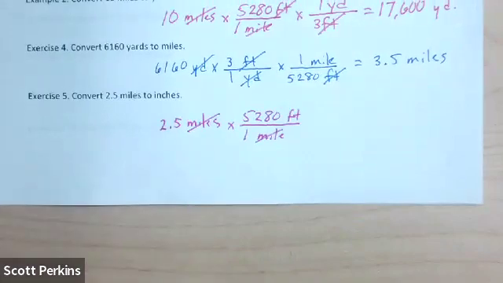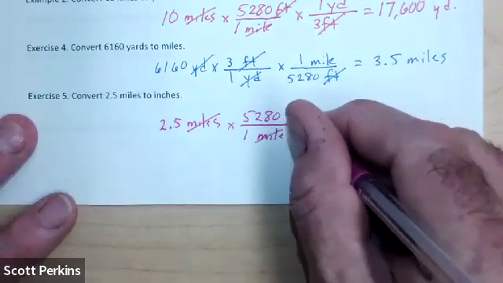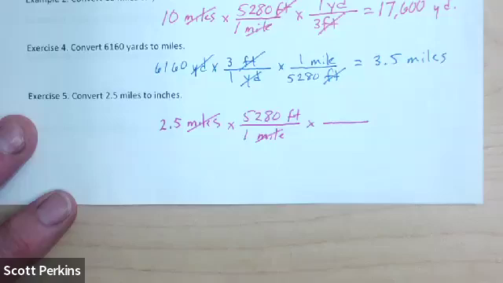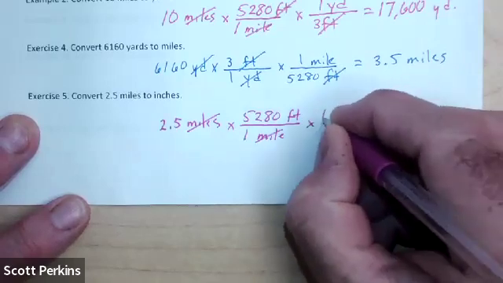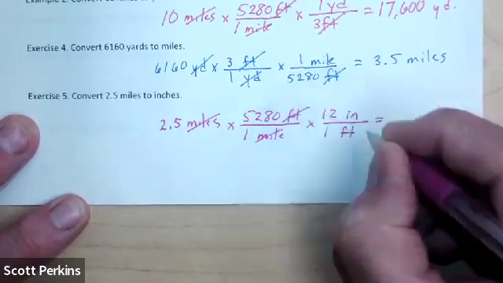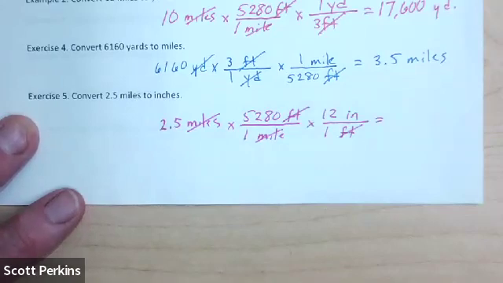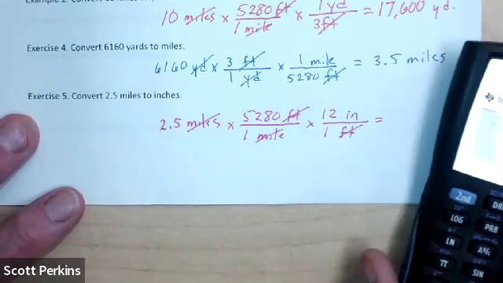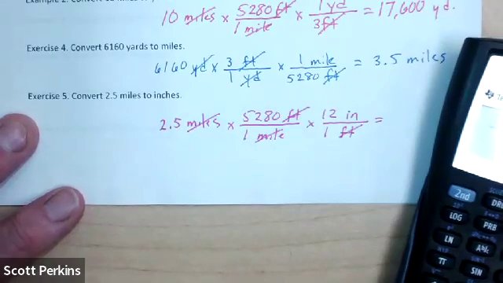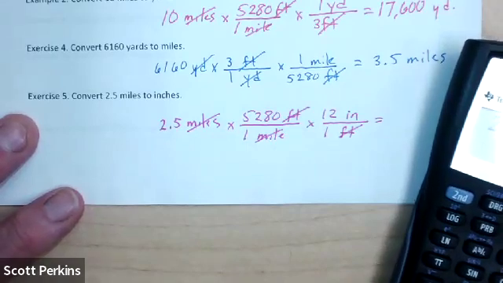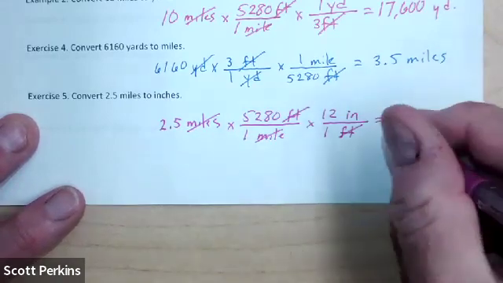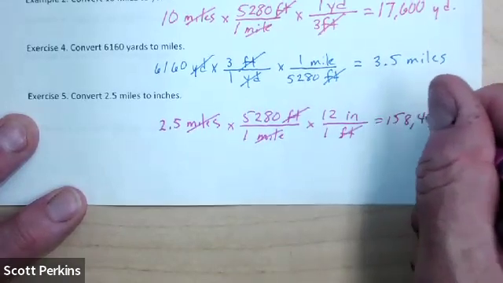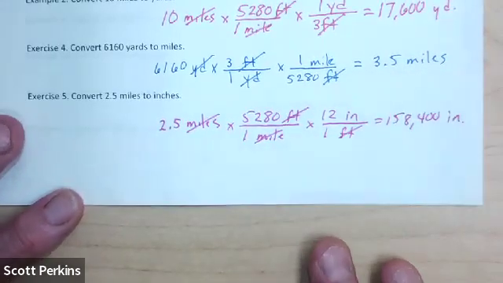If I was asked how many feet are in 2.5 miles, I'd be done. I just have to use my calculator. But we were asked for inches. From the table up above, or maybe you knew this one, we know that in 1 foot, there are 12 inches. Now the feet cancel, and my final unit is the unit that I want: inches. So I go to my calculator and say, 2.5 times 5,280, then times 12, and that is going to be 158,400 inches. That's a lot of inches.